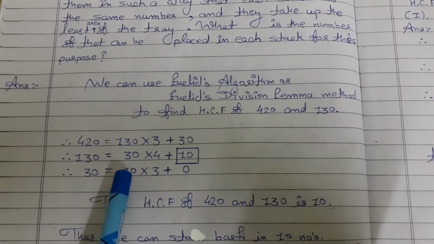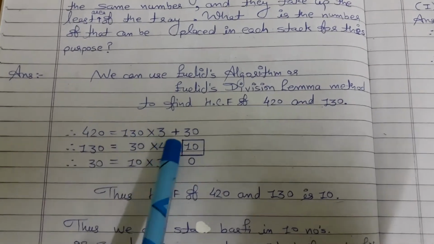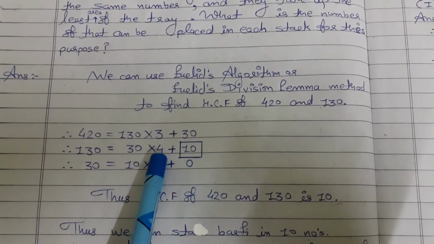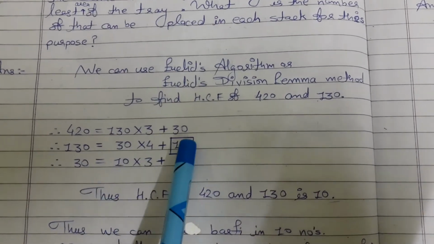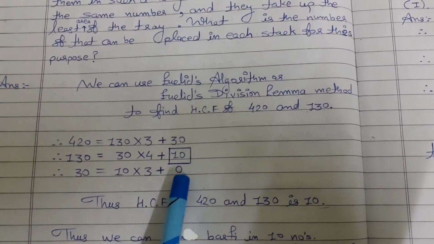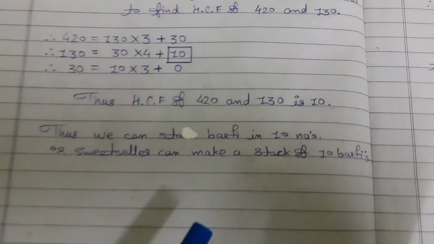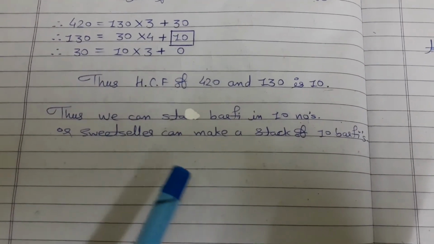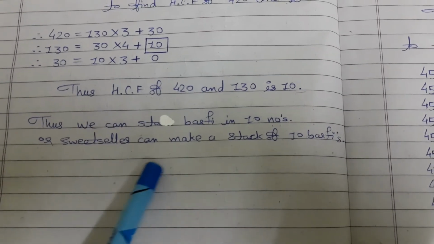Second, 130. Now we have the new A as 130 and the new B as 30. 30 times 4 is 120, 120 plus 10 is 130. Now A is 30, B is 10, 10 times 3 is 30. So we are not getting any remainder, therefore the answer will be the divisor above the 0, that is 10. Thus HCF of 420 and 130 is 10. Thus we can stack burfi in 10 numbers, or the sweet seller can make a stack of 10 burfis. Thank you friends and have a nice day.